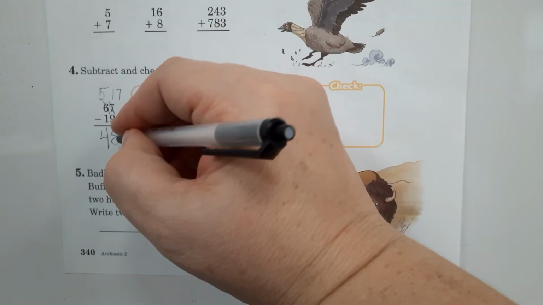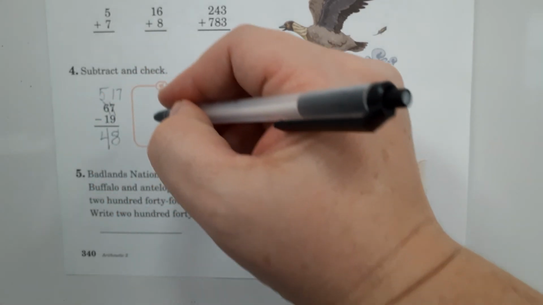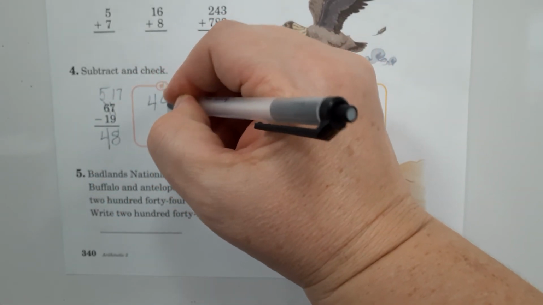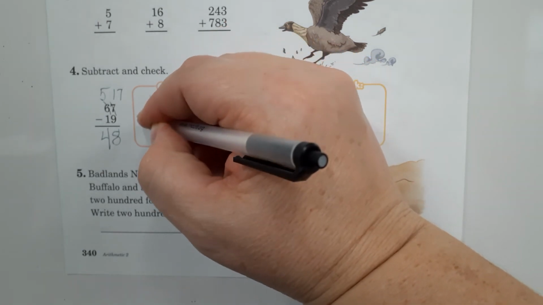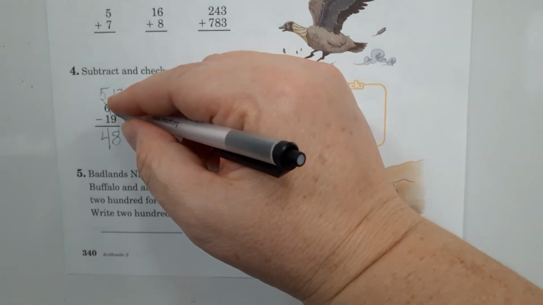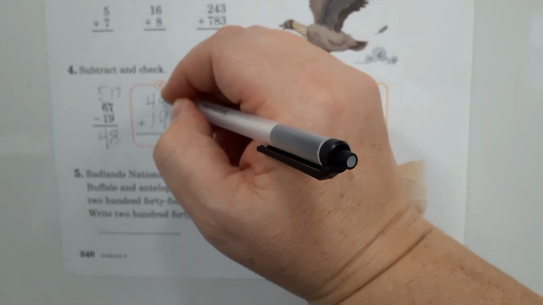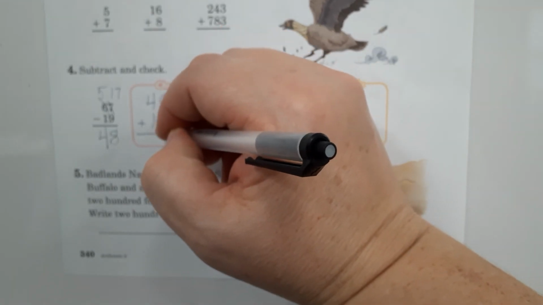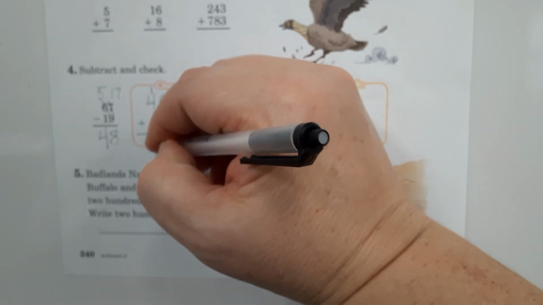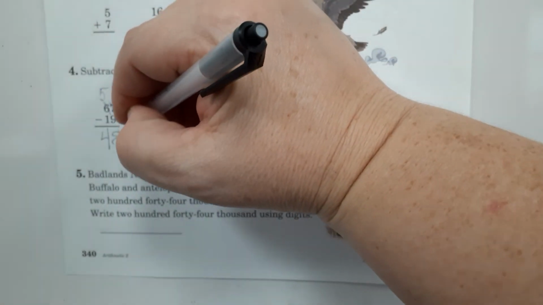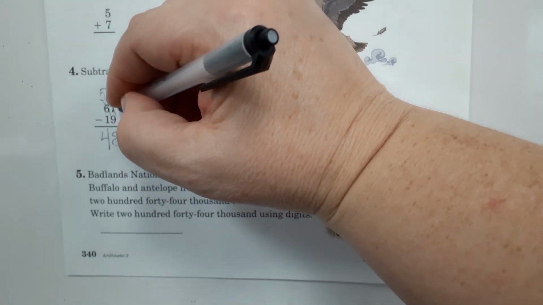And then to check our work, we have to do the opposite of subtraction. We have to add 48, which was our answer, plus 19. And what is it supposed to equal? 67. So let's say 8 plus 9 equals 17. 1, 4, and 1 equals 6. So we check it, and it does equal the same.